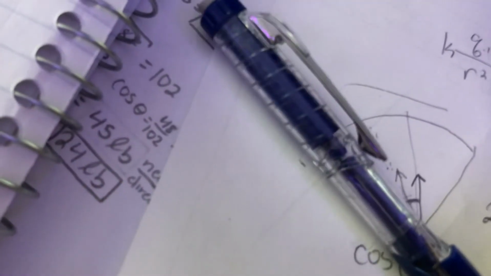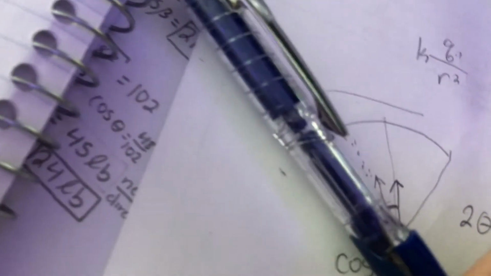And that's between 0, because our 0 alpha is over here, and going between 0 and theta. And 0 to theta of q d alpha over 2 theta r squared cosine of theta minus alpha.